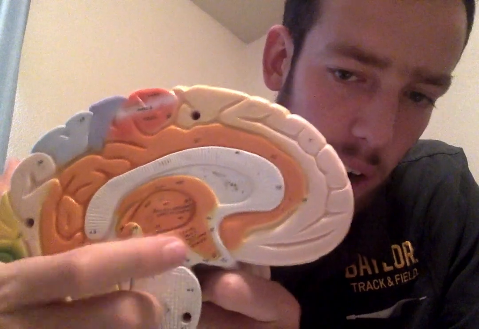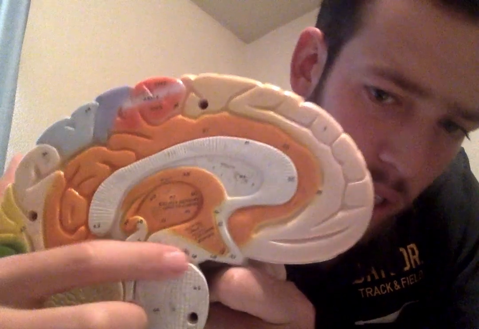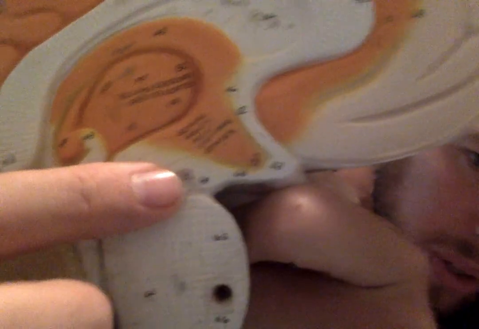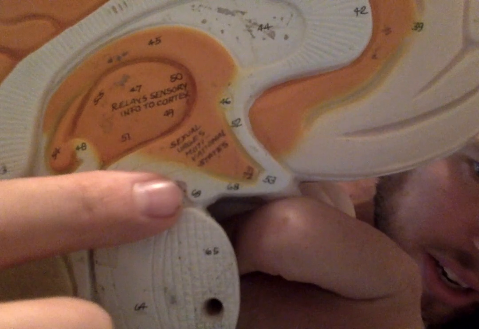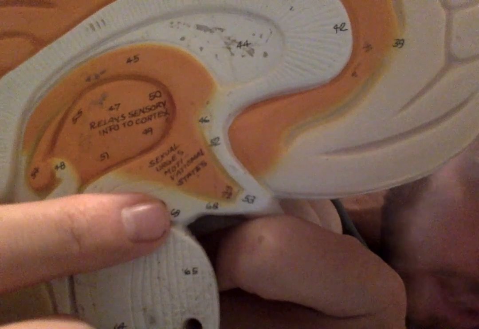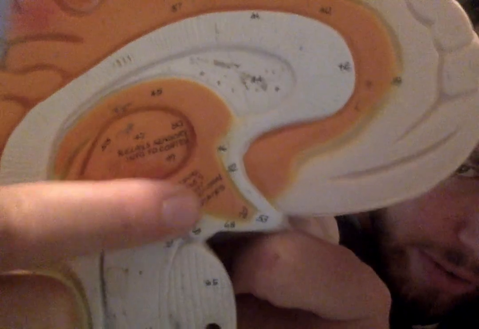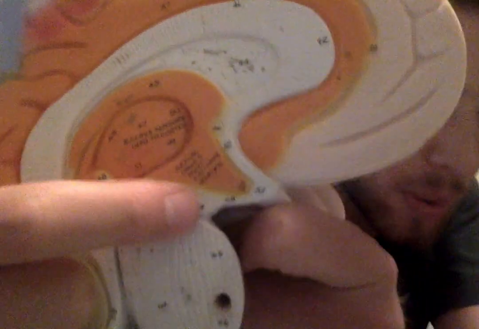Now if we go just inferior to our hypothalamus, we have the mammillary bodies. You can see those down here. You see where the number is right there. That is our mammillary bodies. So pretty small, but they're just inferior to the hypothalamus.